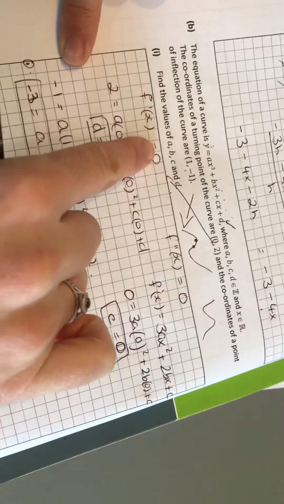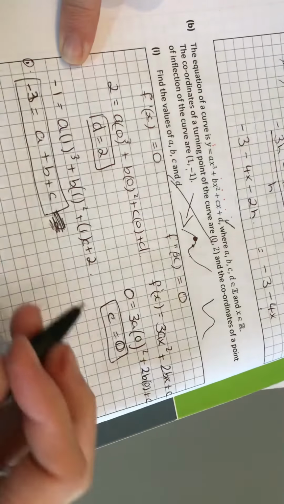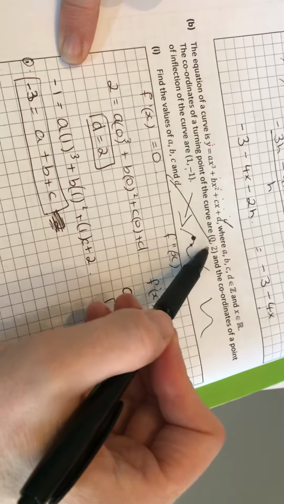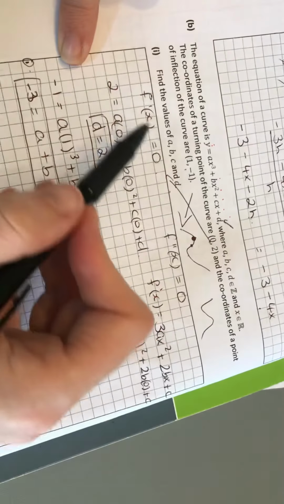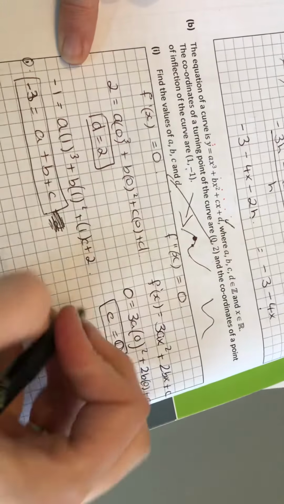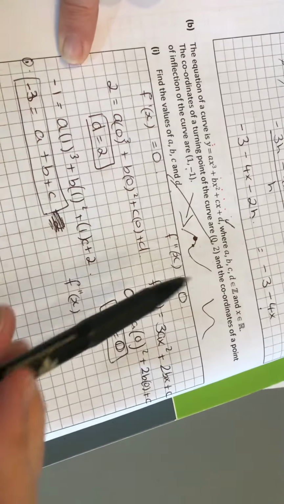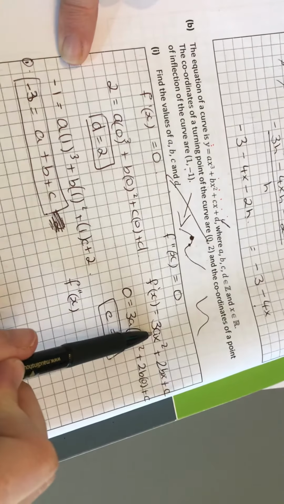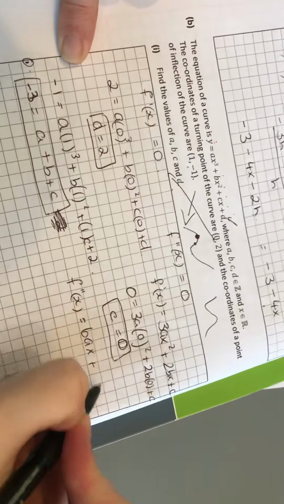the slope is 0 at a turning point. And the question tells me that it's at this point here, when x is equal to 0, that the slope is 0. f dash of x. So I need to differentiate this. So that's 6ax plus 2b.